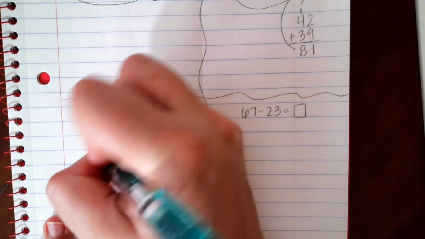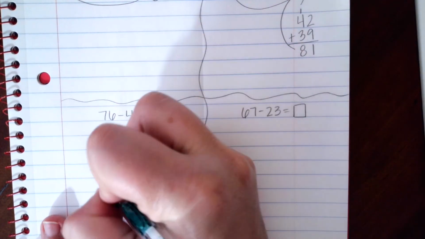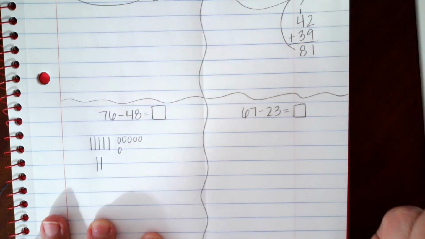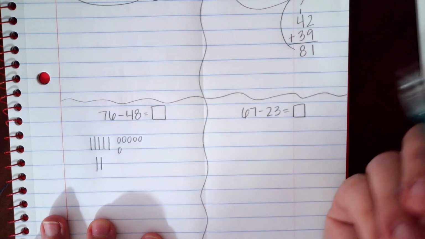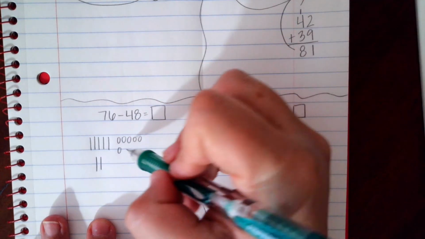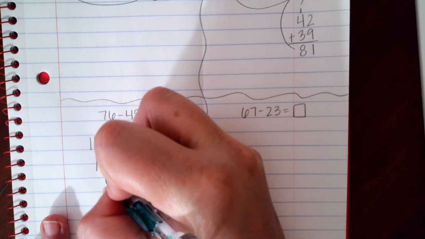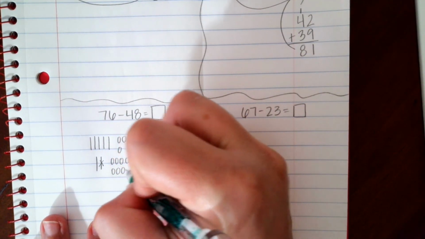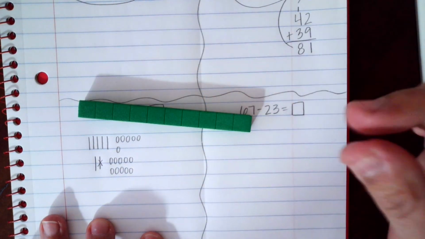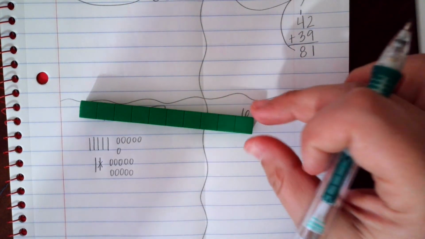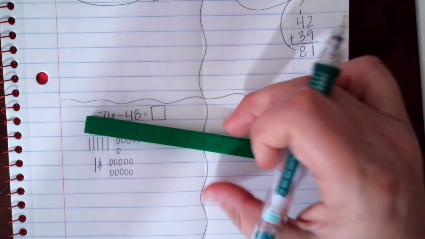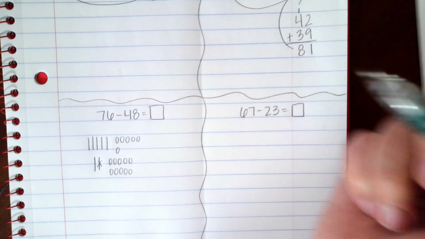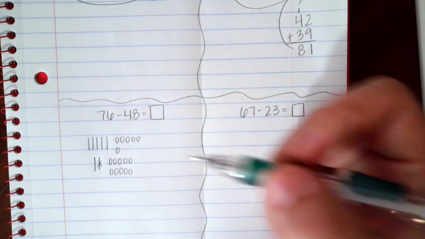All right, so 76. I'm going to start like I always do. I'm going to draw 76, and I want to cross out 8 ones. 48, 8 ones. Well, I only have 6 ones, so I know I need to exchange for 10 ones. Whenever you cross out a 10 stick, you always get your 10, okay? And it gets added to whatever you have right here.